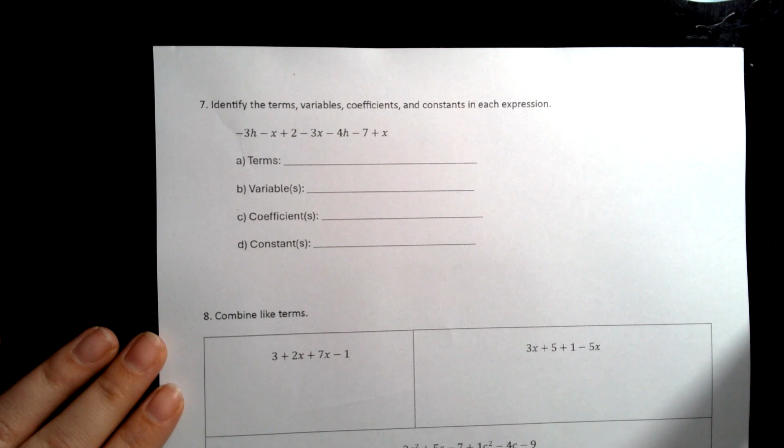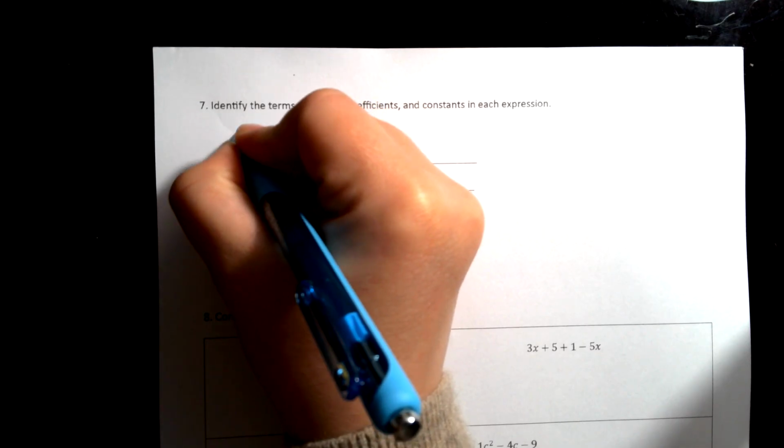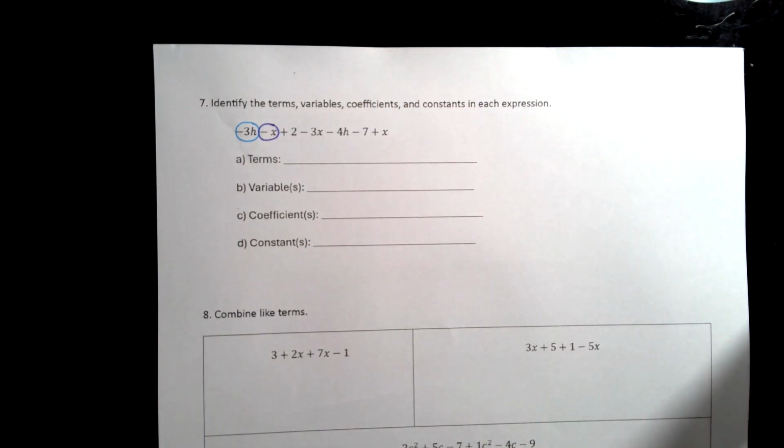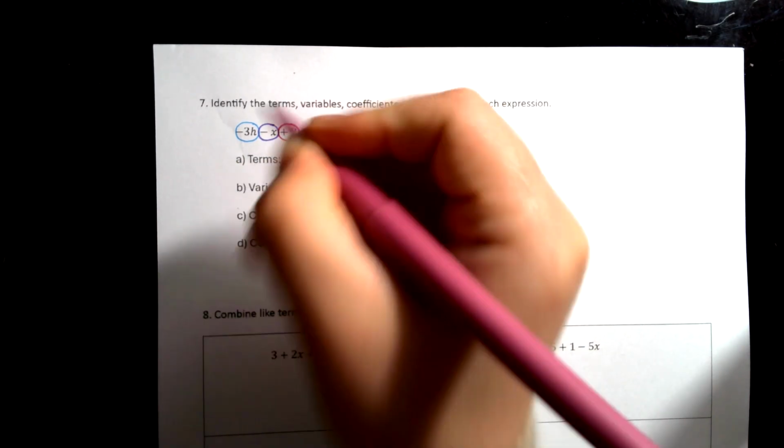Here it's asking you to identify the terms, the variables, the coefficients, and constants. Let's go ahead and start with our terms. So a term is what you're going to circle that separates things with addition and subtraction. When you circle things, you've got to take things with their symbol. So I'm going to try quickly to color code this for you.